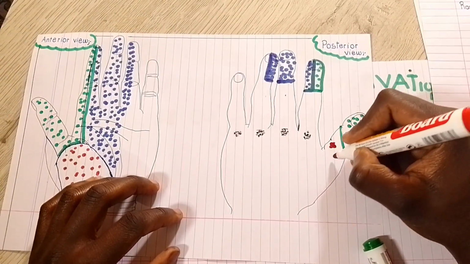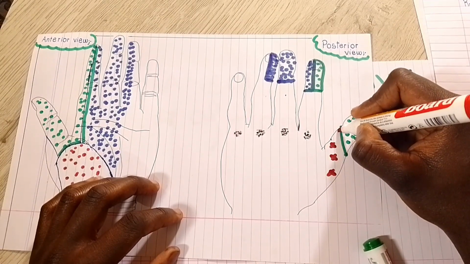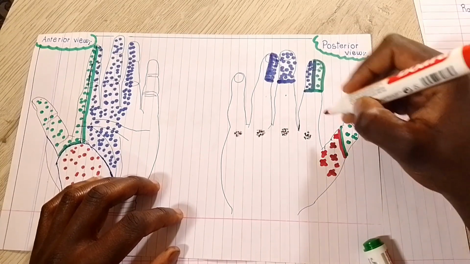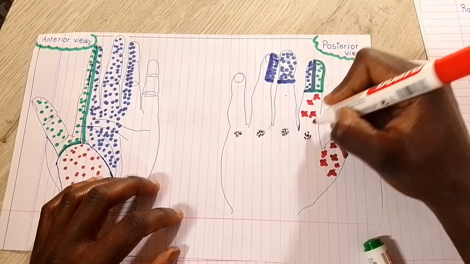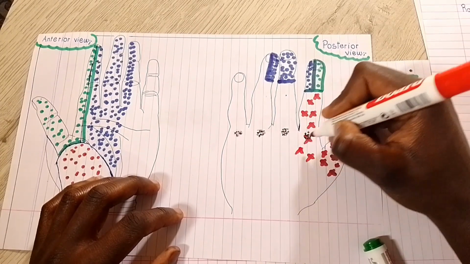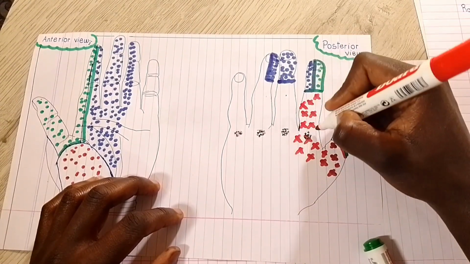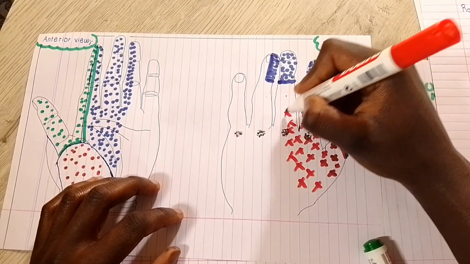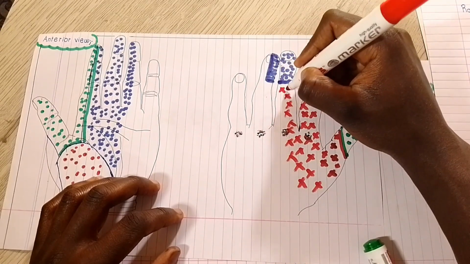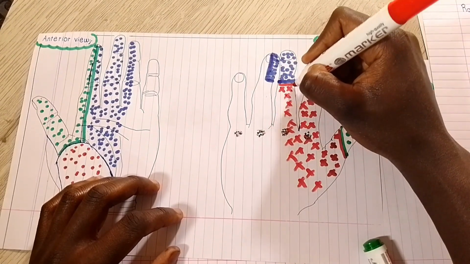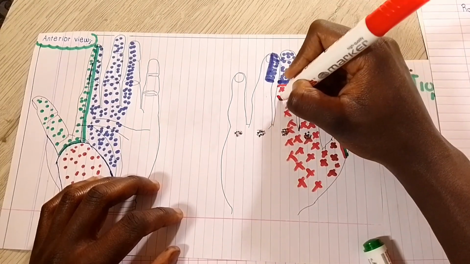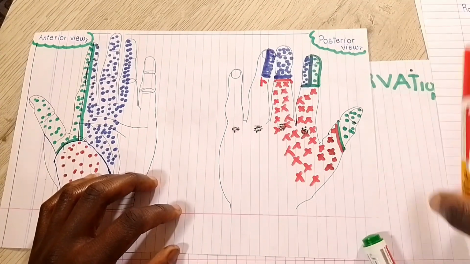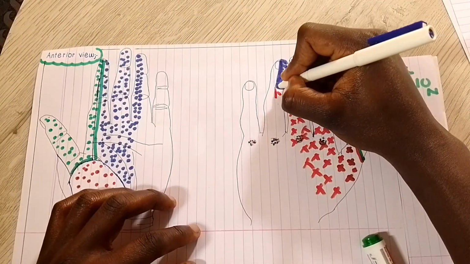So this whole area here, where I'm placing my X's, this whole area, this whole area here, down here, the proximal portion, and as we said, I'm going to use my pen to make this outline here.